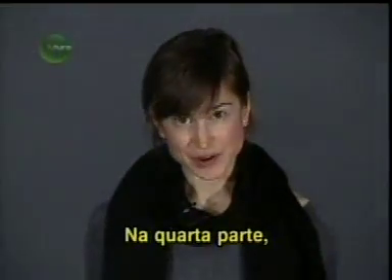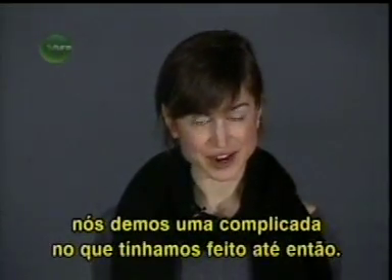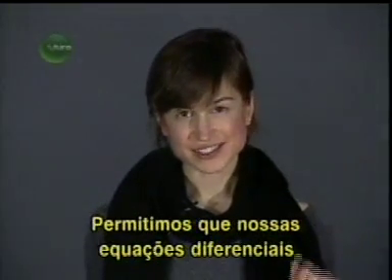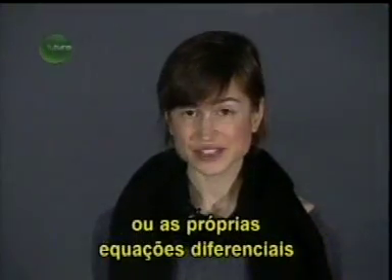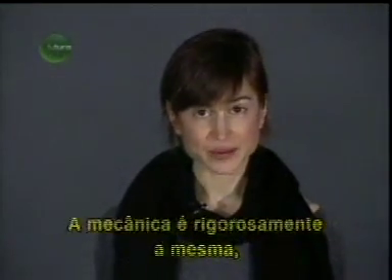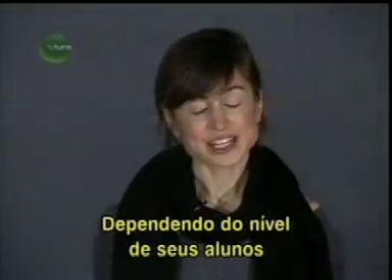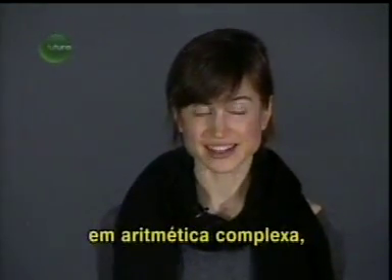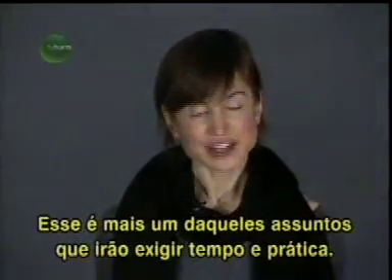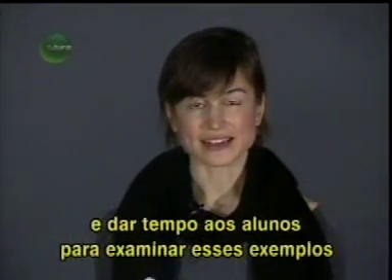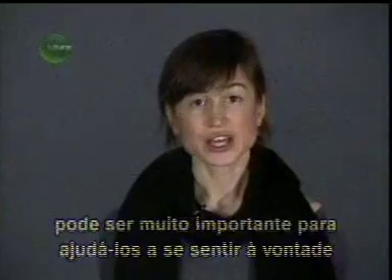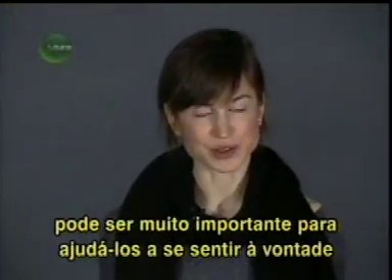Okay, in part 4, we add a twist to the material we've done so far. We allow our difference equations to take on complex values. So maybe we give them complex initial conditions, or the difference equations themselves have a complex number in them. None of the mechanics are any different, but it requires them to use complex arithmetic. And depending on how comfortable your students are with complex arithmetic, this can be more or less difficult. This is another one of those topics that will just require time and practice. So having extra examples and allowing enough time for students to work through those examples will be really important to helping them feel comfortable with the idea of complex trajectories.